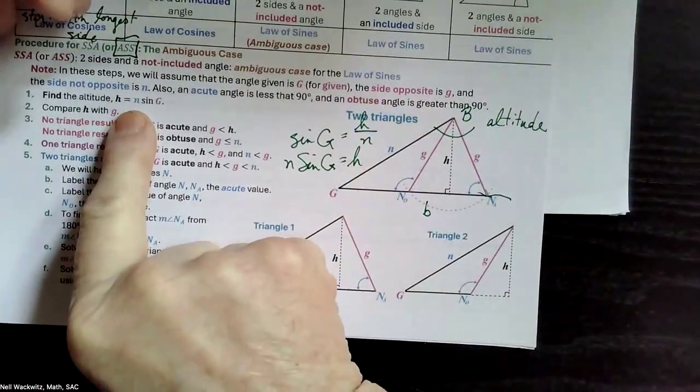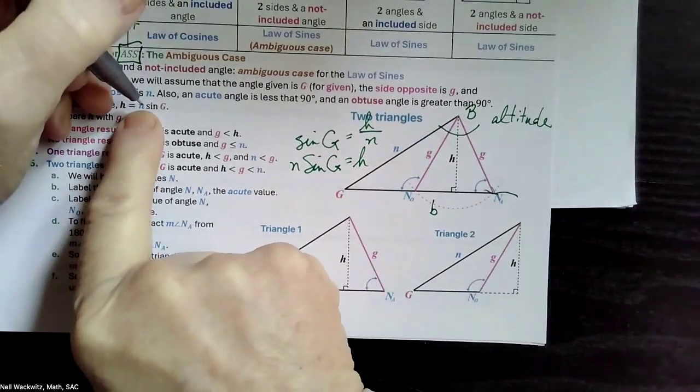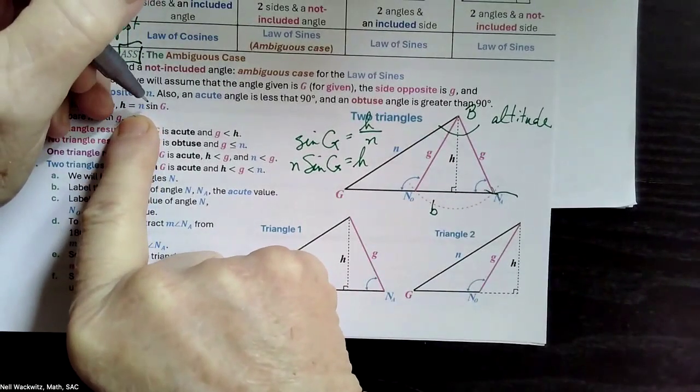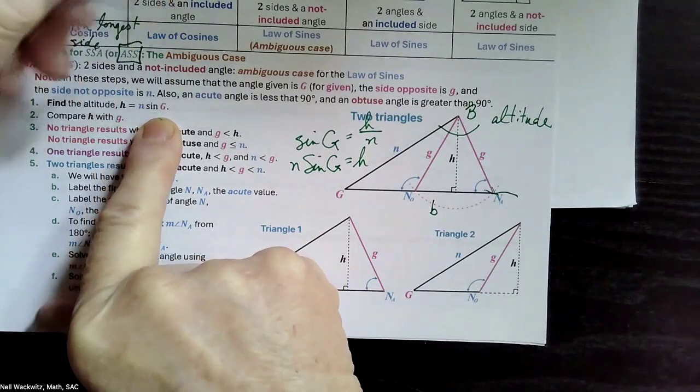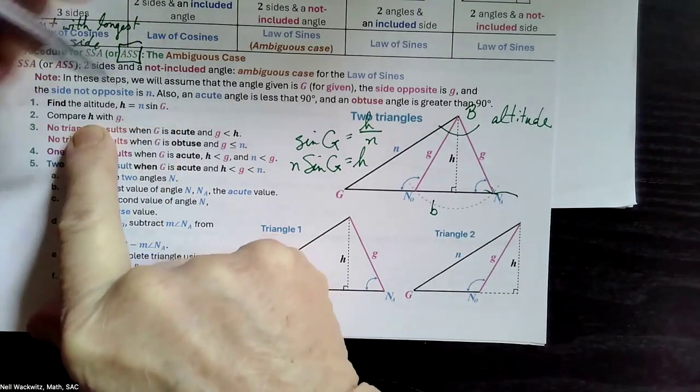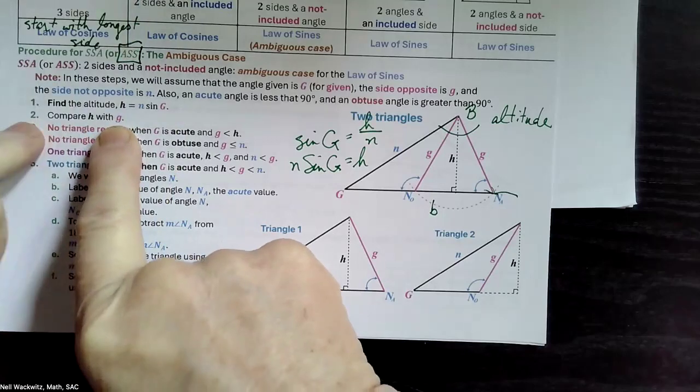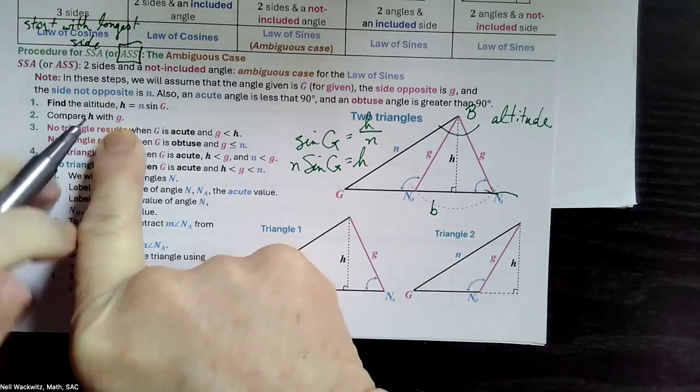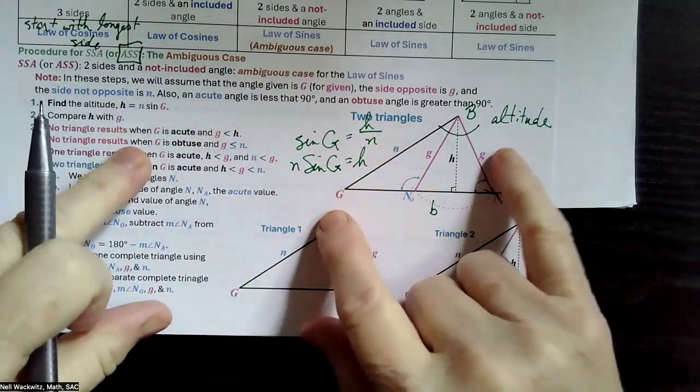So the height of the triangle we're going to determine before we start. We're going to find the side that doesn't match times the sine of the given angle. And we're going to compare h with the side that is given, the side that matches the angle.